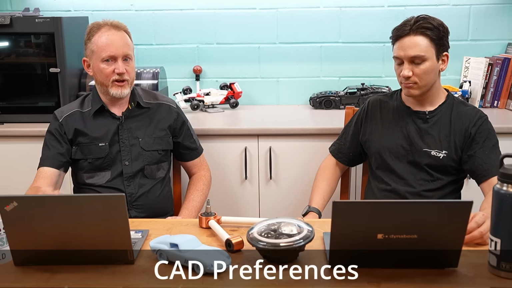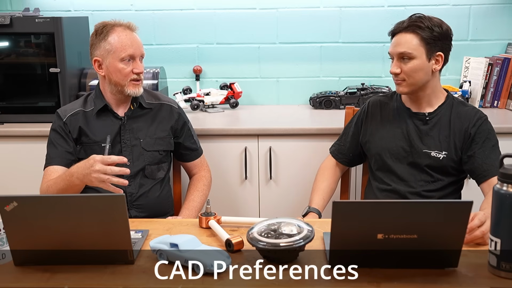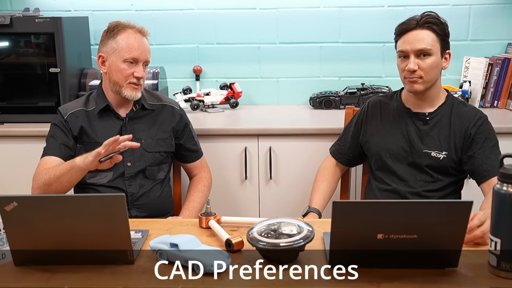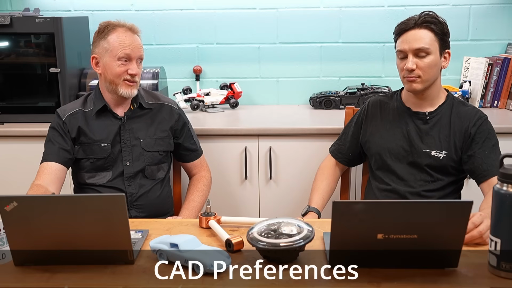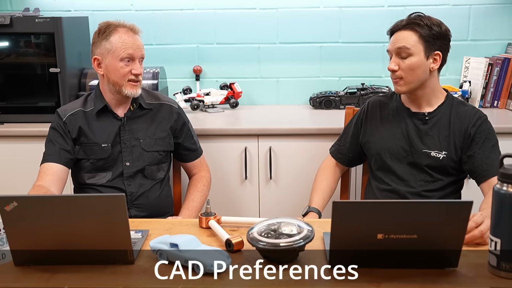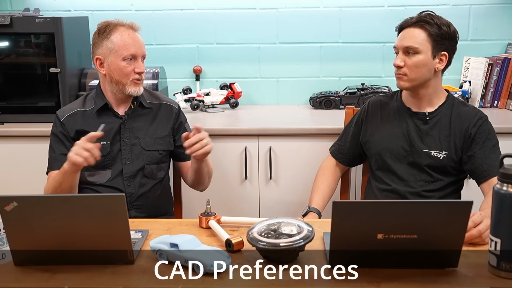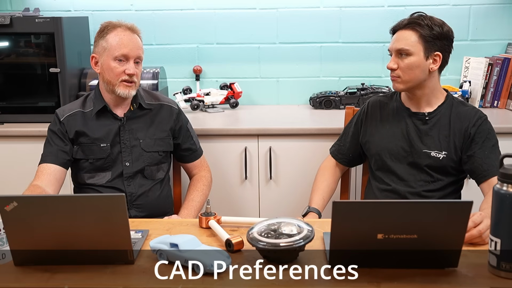Inventor was fantastic, at least when I was using it, when you're doing weldments, and SolidWorks wasn't as good. It's a bit better now. Surfacing in SolidWorks isn't very fun. I've heard that's pretty decent in Fusion 360. So you're going to have some pluses and minuses, but pretty much we could just put CAD in one box and say, you can do it.